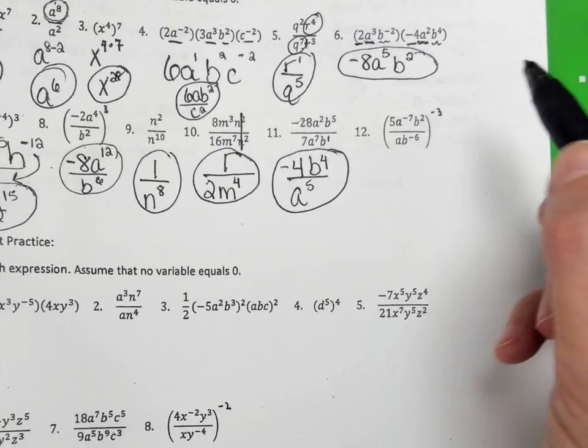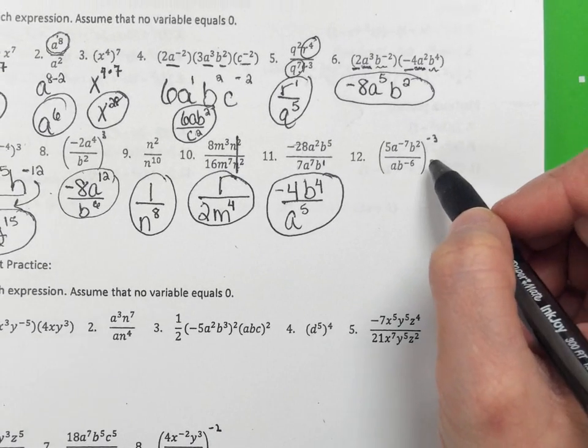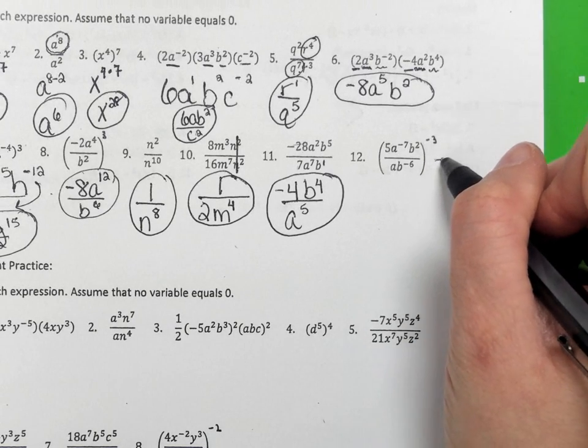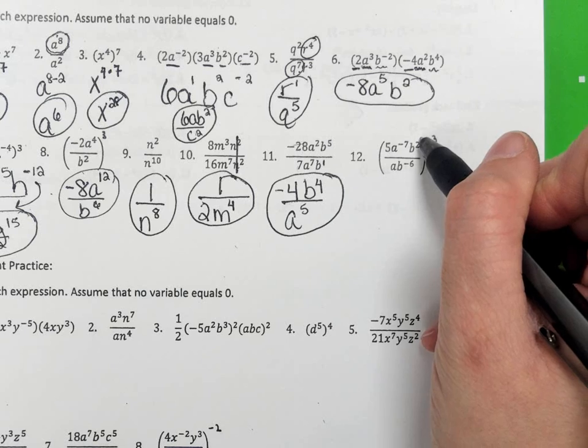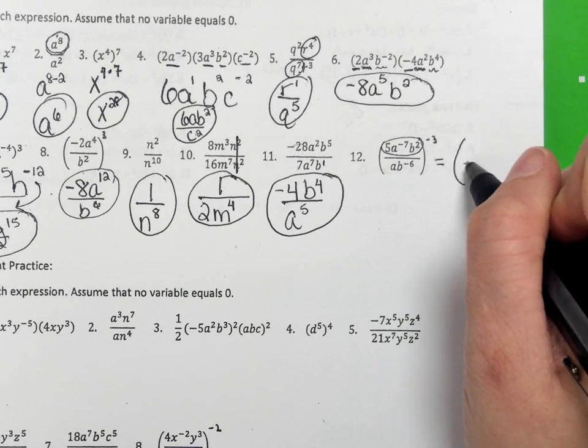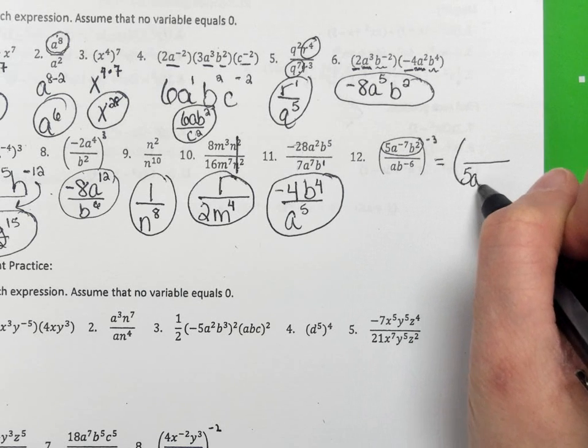All right, let's look at number 12. Everything in the parentheses is to what power? Negative. If it is negative, that means everything in the top goes where? To the bottom. Don't change anything.